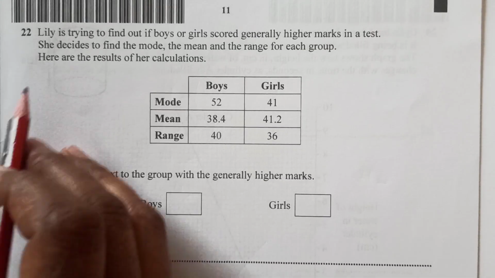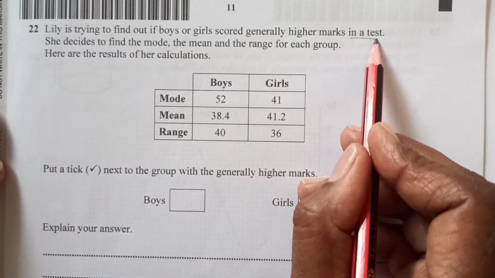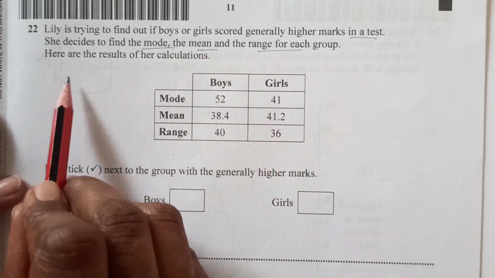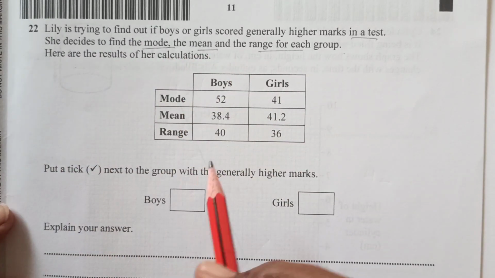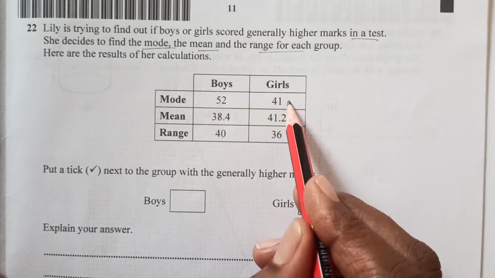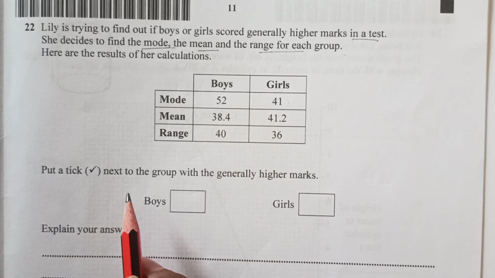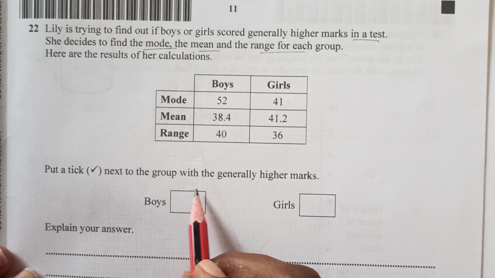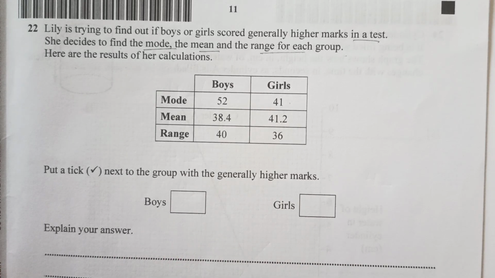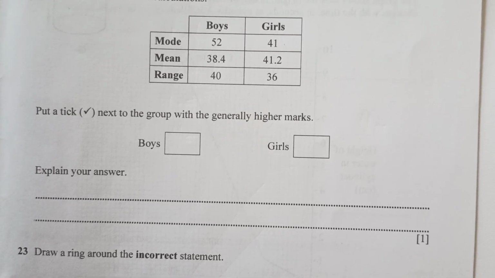Question 22, Lily is trying to find out if boys and girls scored generally higher marks in test. She decides to find the mode, mean and the range for each. Here are the results for her calculations. This is mode for boys and mean for boys and girls, range for boys and girls. Put a tick next to the group with generally higher marks, boys and girls. Explain your answer. Now we need to look carefully.